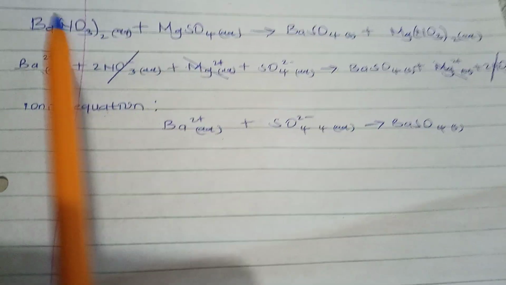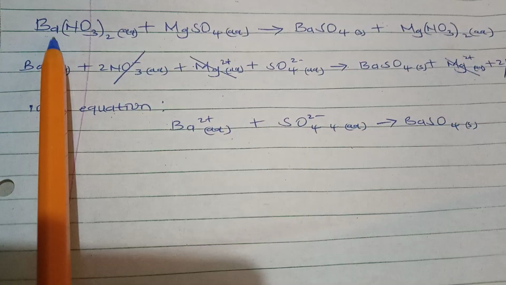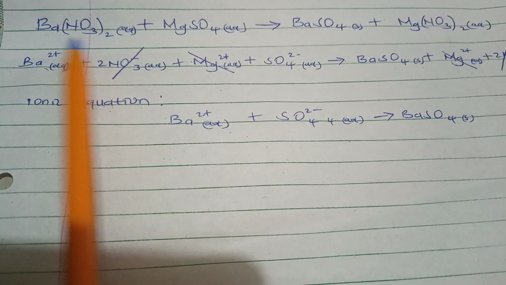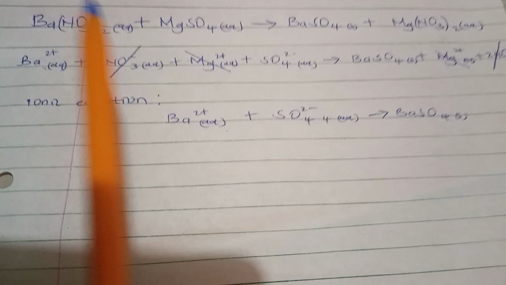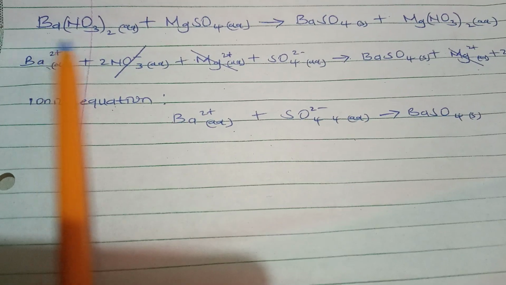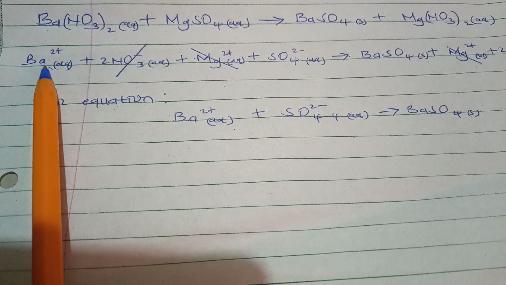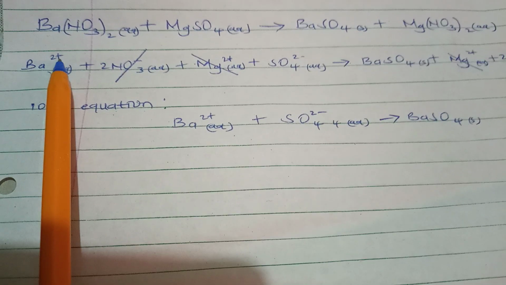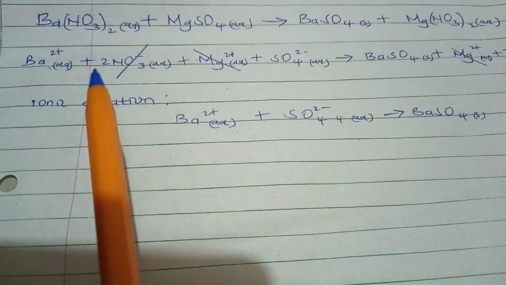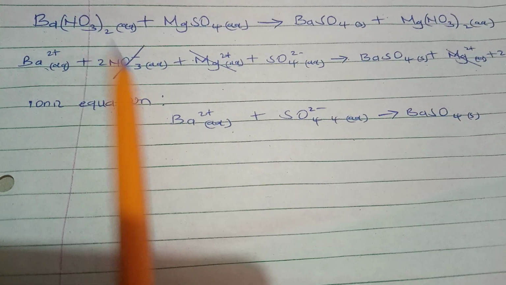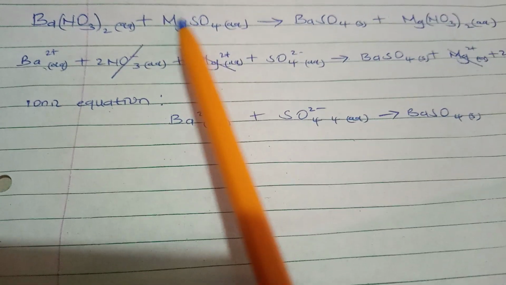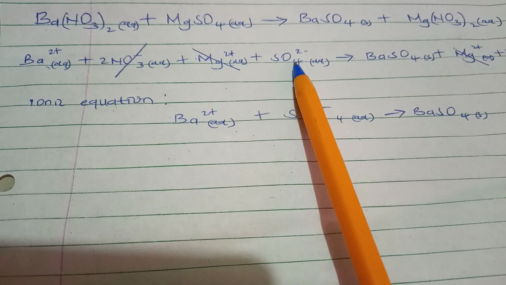Now, we write the ions of the species which we are reacting. For example, here we have the barium nitrate, we have the ion of the barium, and you make sure it has a charge. Remember, we are talking about the ions. Then we have the nitrate, there are two here. Then we have the magnesium ion, then we have the sulfate ion.